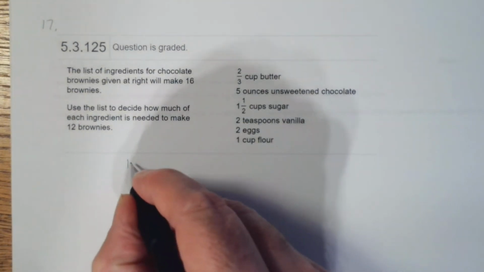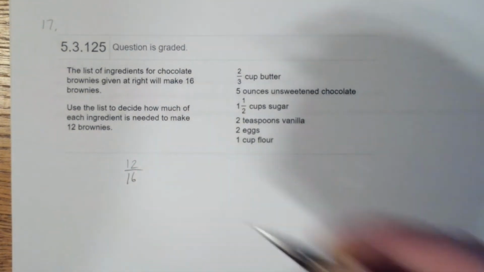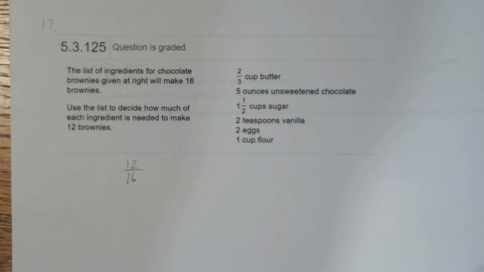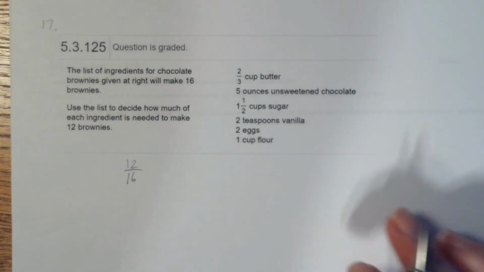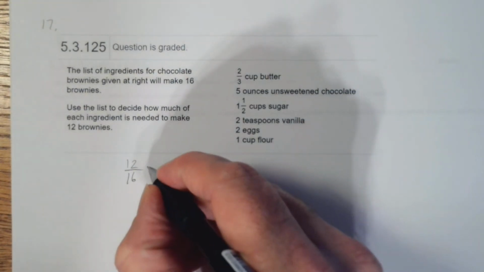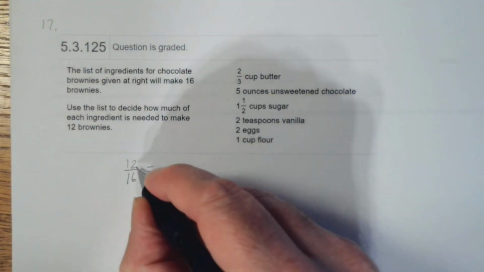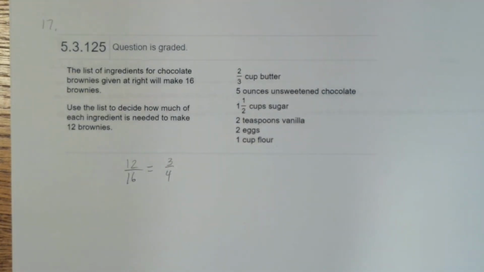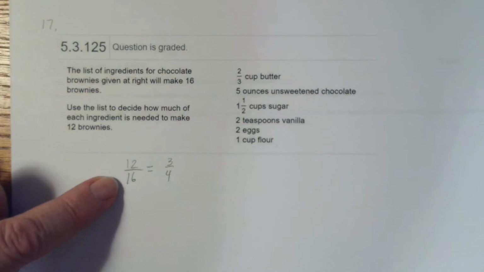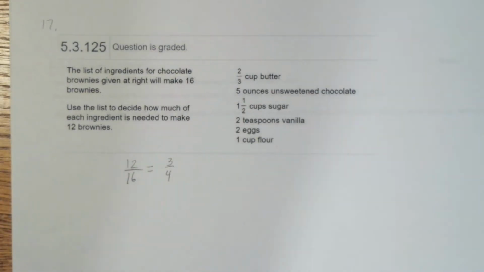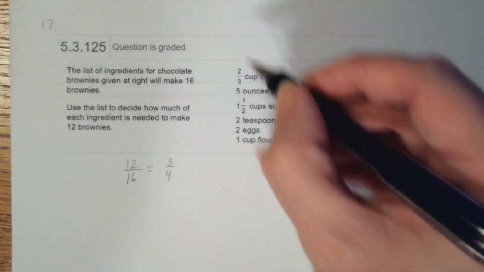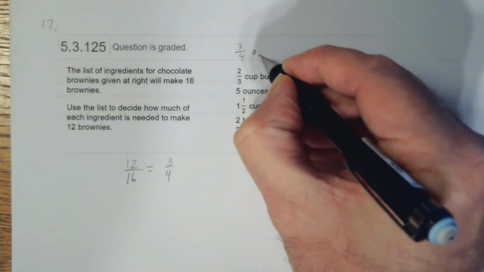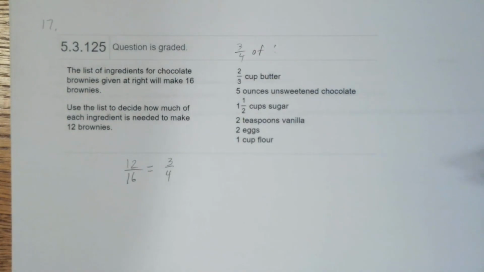So notice we're making 12/16 of the recipe. So you can reduce that, and if you divide each of these by 4, you get 3 and 4. So basically, in making 12 out of 16 brownies, we're making 3/4 of the recipe. And so we just need to find 3/4 of each of these amounts.